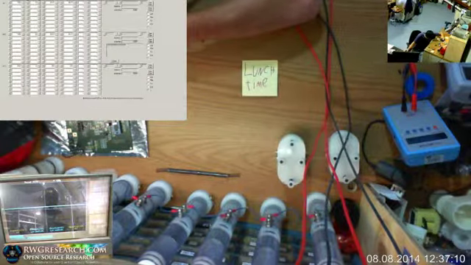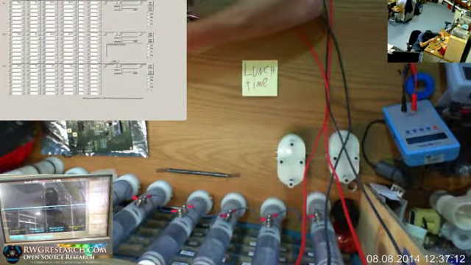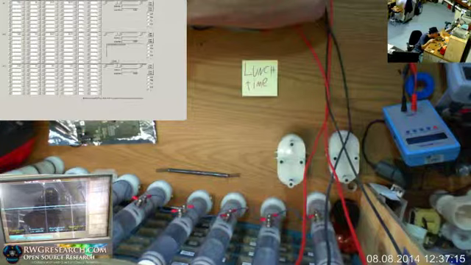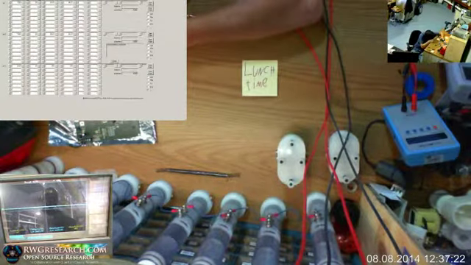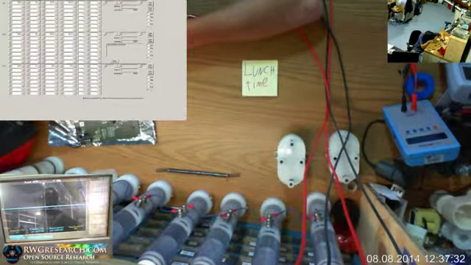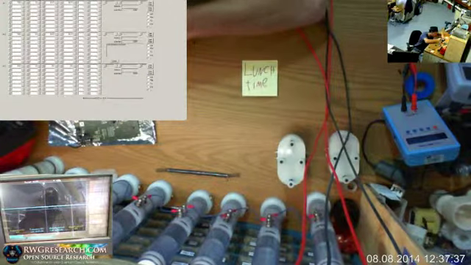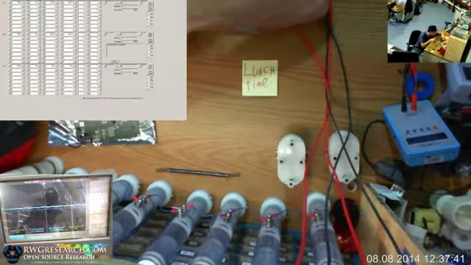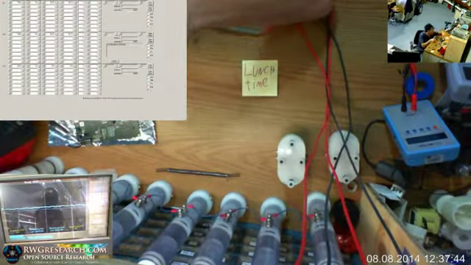See, that don't make sense to me. That diode has to be in there to function, right? But it's not. I just need to look up this real quick. Verify.